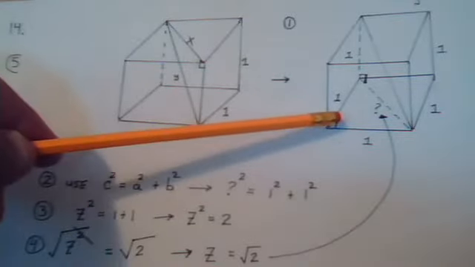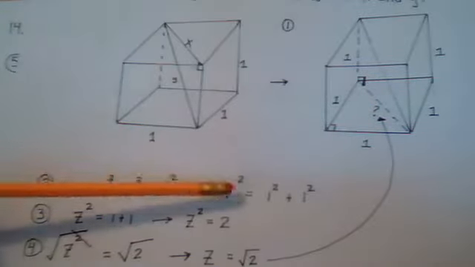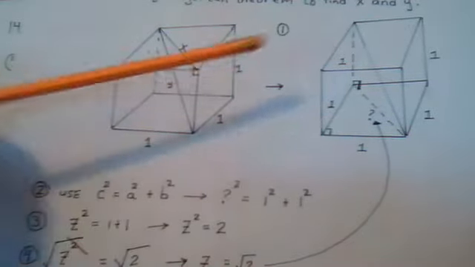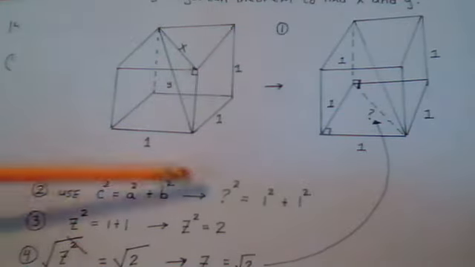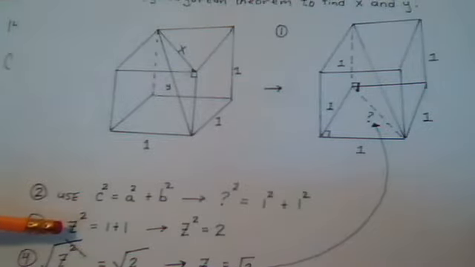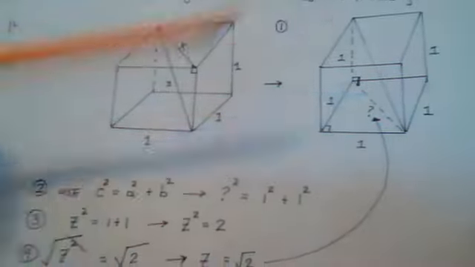Remember, the side opposite the 90 will always be the c. So that's the side we're looking for this time. That's the c. We'll call it z instead of question mark. Take your pick, use a symbol. So we're going to go ahead and choose z for the unknown here.